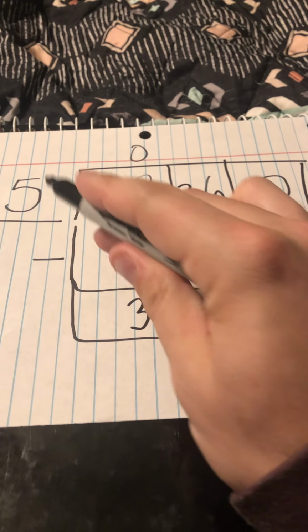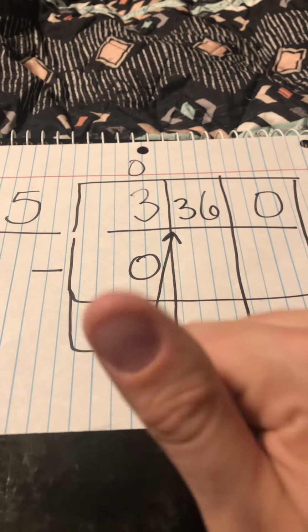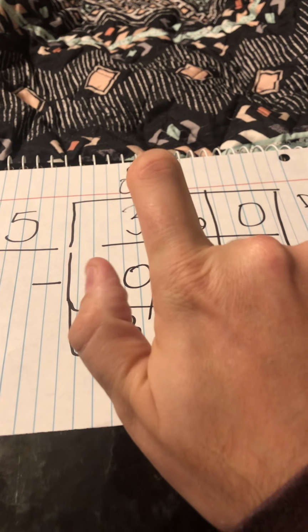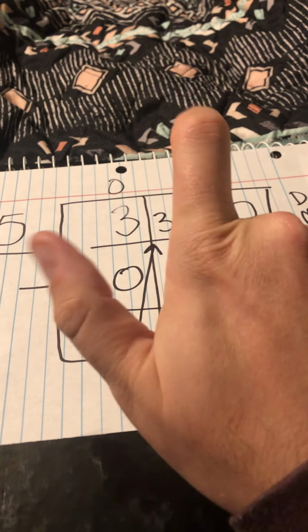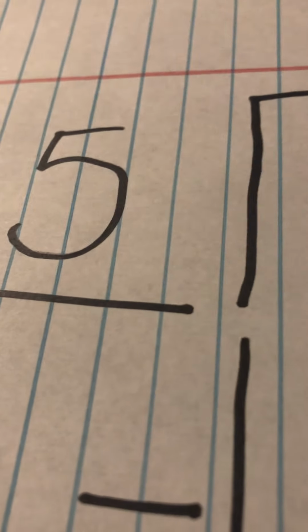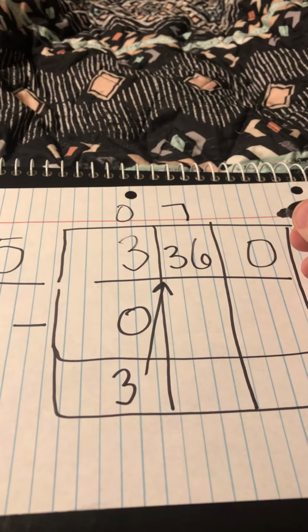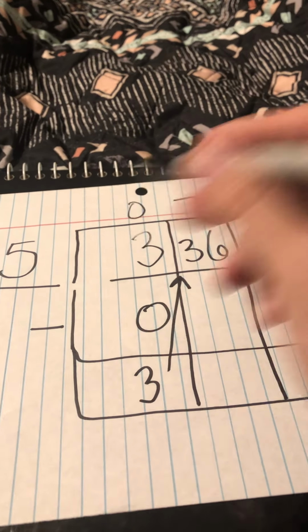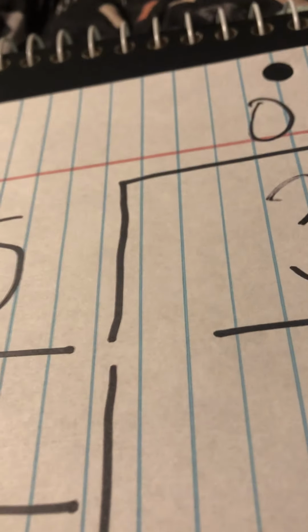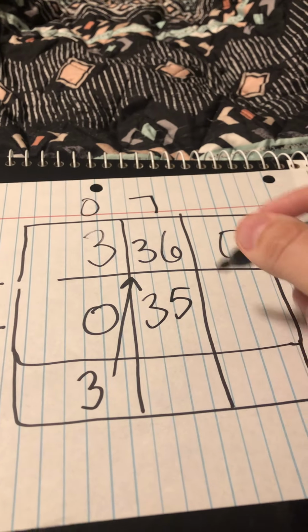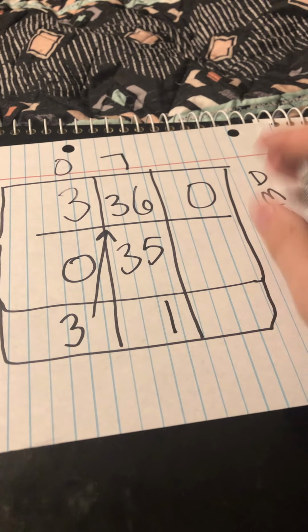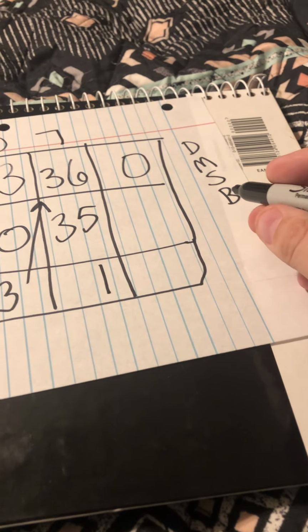How many times will 5 go into 36? Let's see. 5, 10, 15, 20, 25, 30, 35, 40. Up too many. 35. So 7 times. Next, multiply. 7 times 5 equals, you guessed it, 35. Subtract. 36 take away 35 is 1. Let's bring it on up.